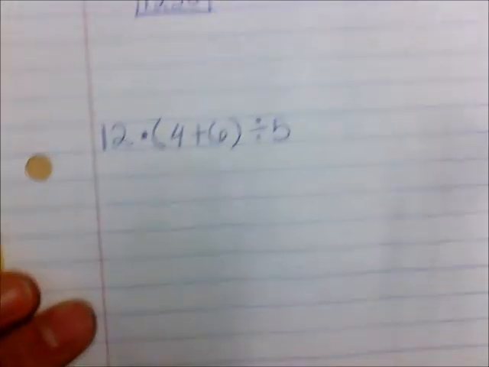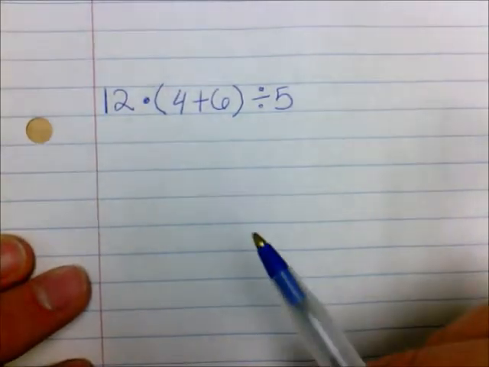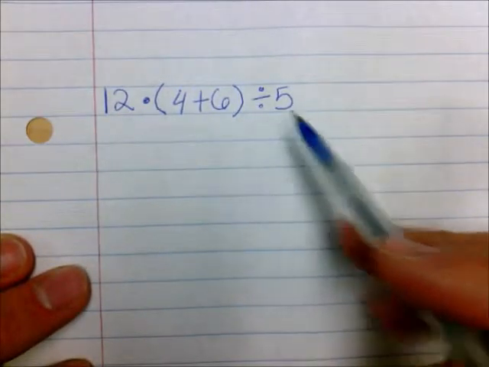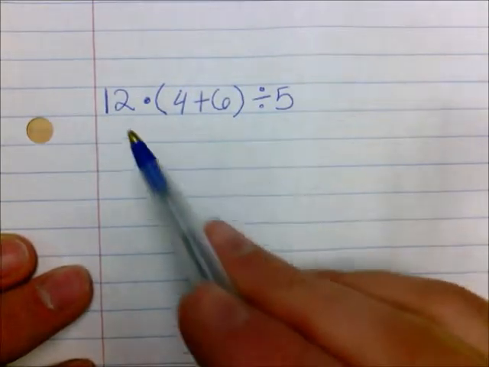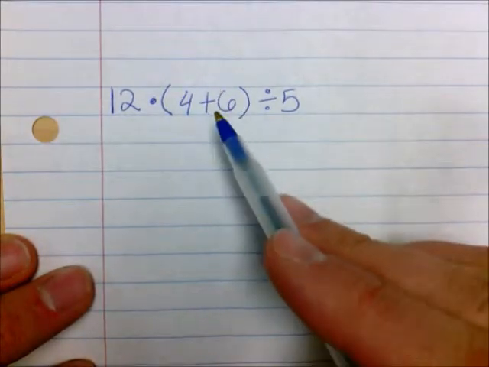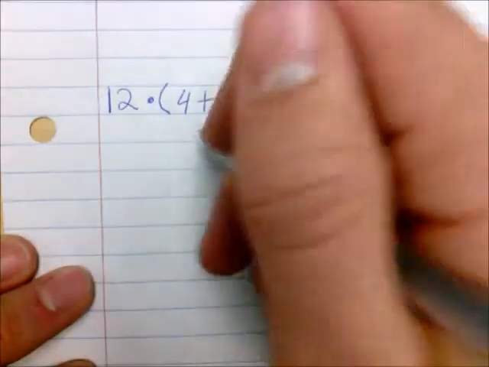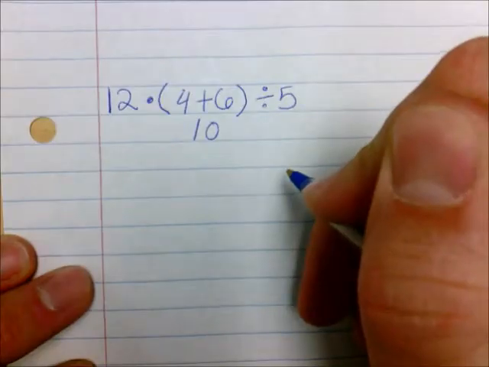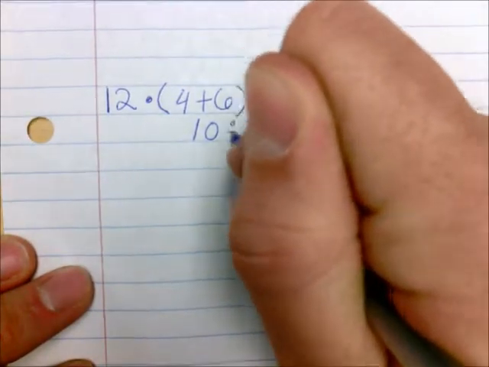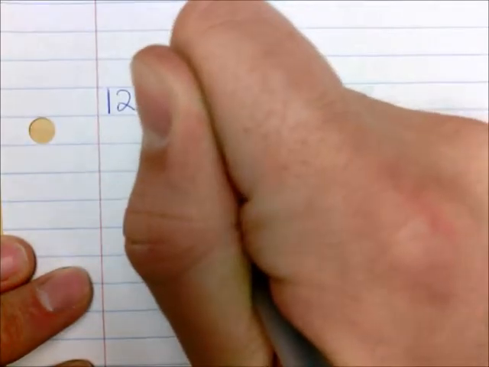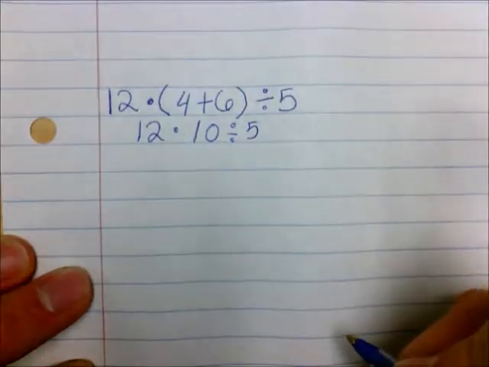So I go down to this next example problem. We have 12 times parenthesis 4 plus 6 parenthesis divided by 5. All right, so I scan the problem. Are there any parentheses? Yes. Do whatever's inside of them first. 4 plus 6, that's 10. Bring everything else down. The divided by, the 5, the times, and the 12.